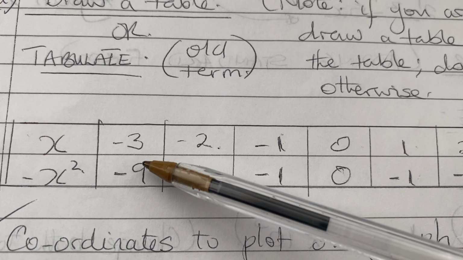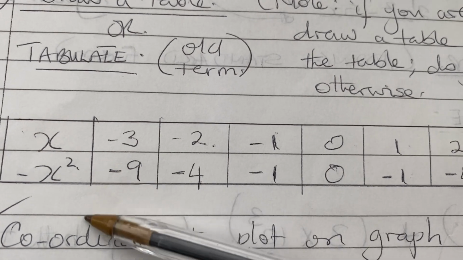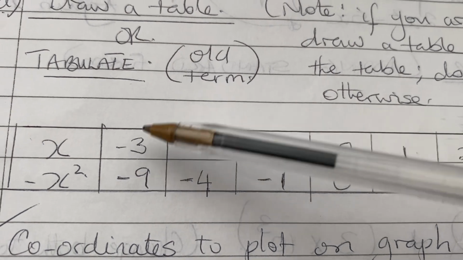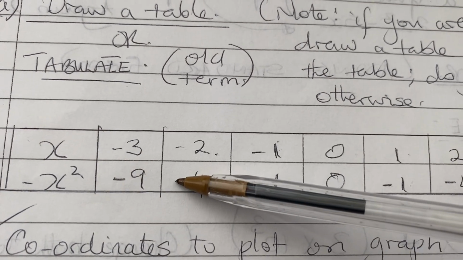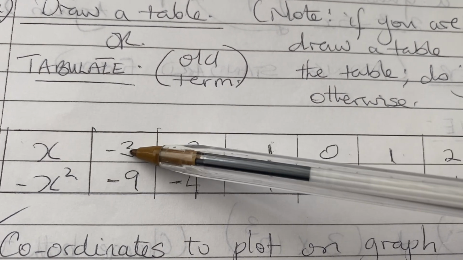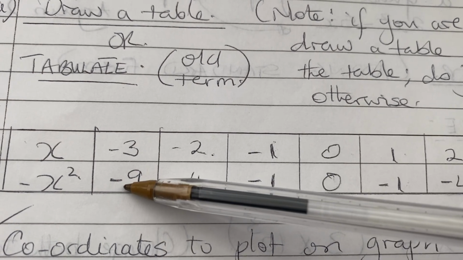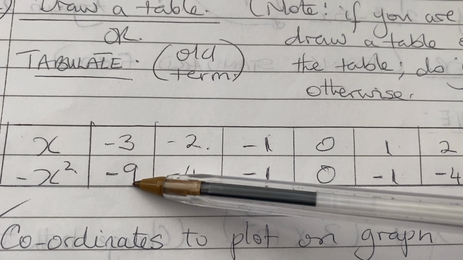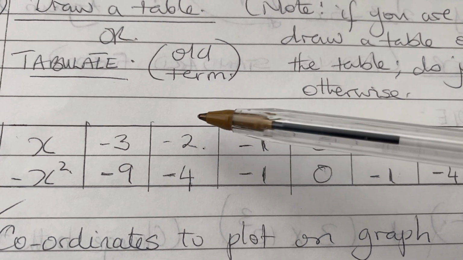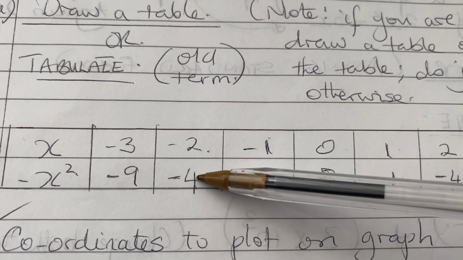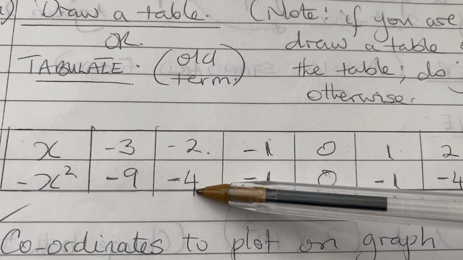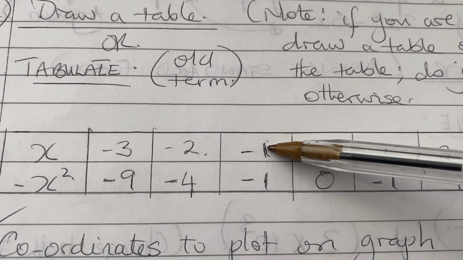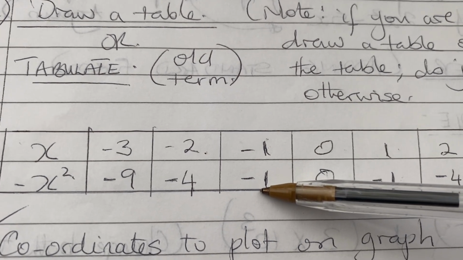Okay, for -3, you can do x squared and then minus x squared, or you can straight away do minus x squared. So x squared is 9, negate it, which is -9. X squared is 4, negate it, and it will give you -4. X squared is 1, negate it will give you -1.